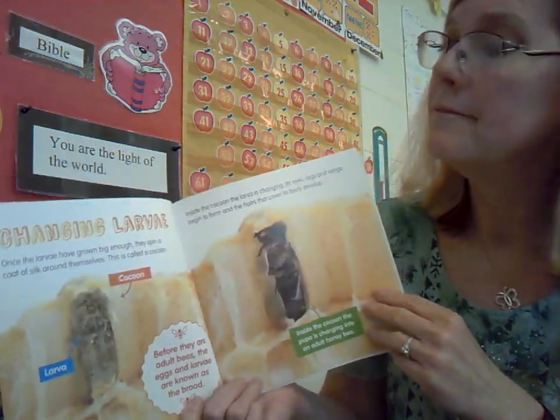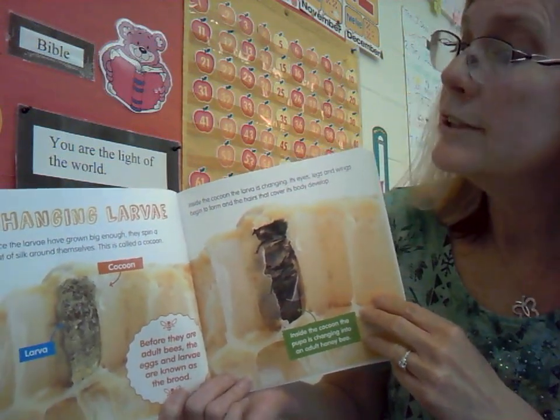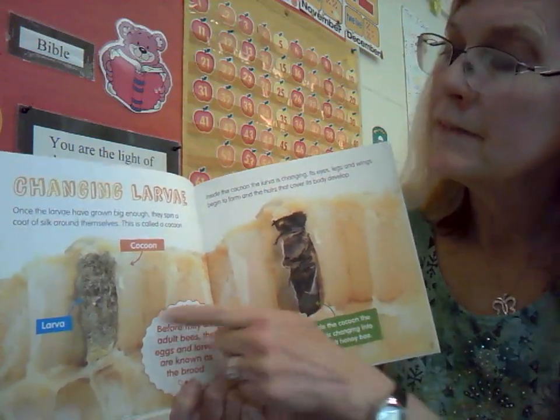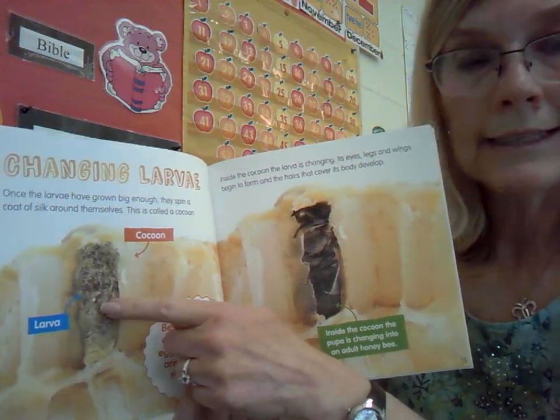Changing larvae. Once the larvae have grown big enough, they spin a coat of silk around themselves. This is called a cocoon. Here's a picture of the cocoon there. Your larva is inside the cocoon now.